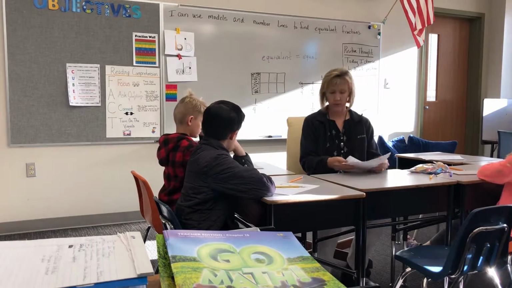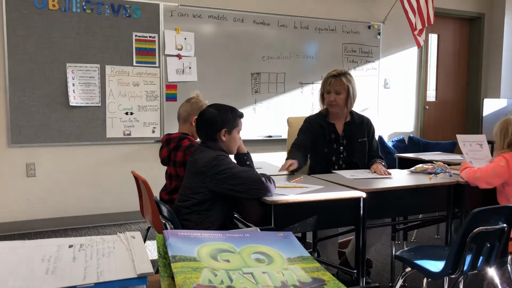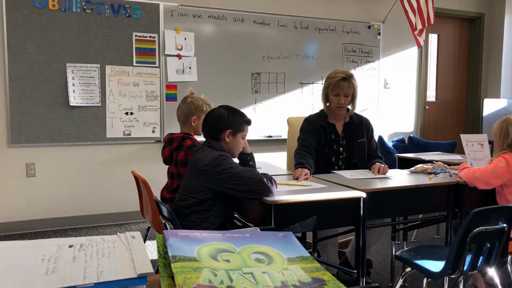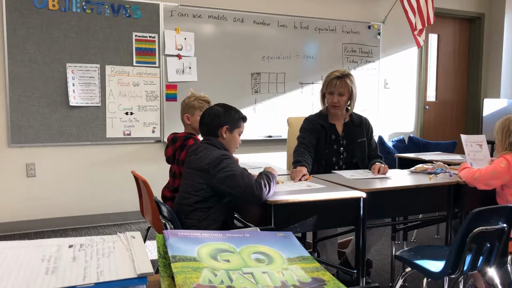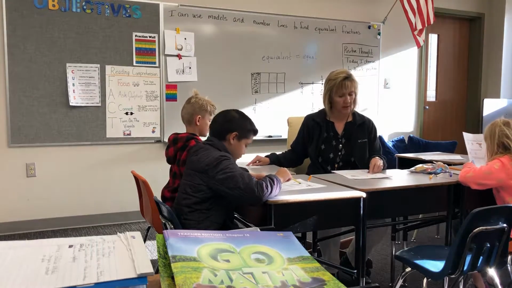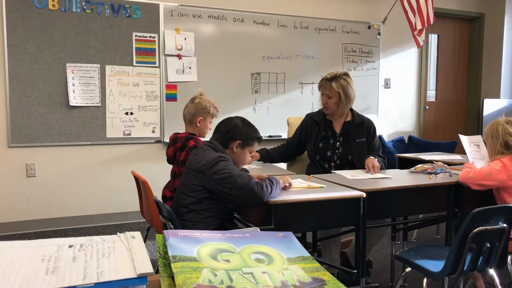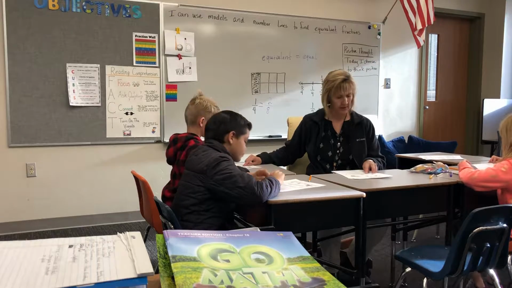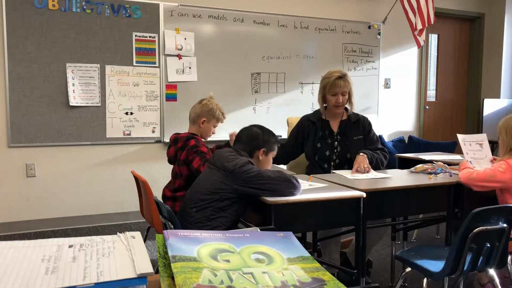Okay, so on your sample, look at the top, you have a cookie. The model we're going to use is a cookie. And they cut the cookie first in what, Bradley? What's the fraction? In half, okay? And then they cut it again, and this time it's in what, Logan? Fourths. And they show you that 1/2 is equal to 2/4.